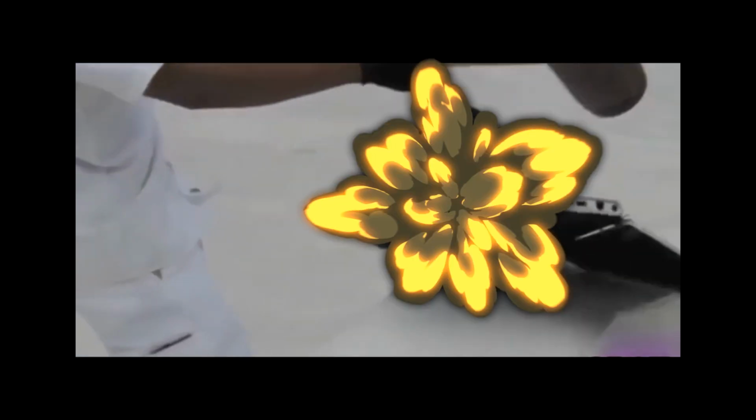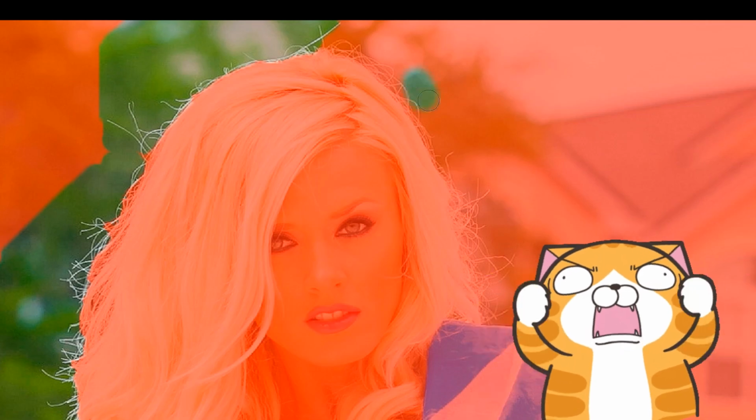Do you want to punch your monitor when you try to select hair? Well, calm down and let's learn how to do it properly.